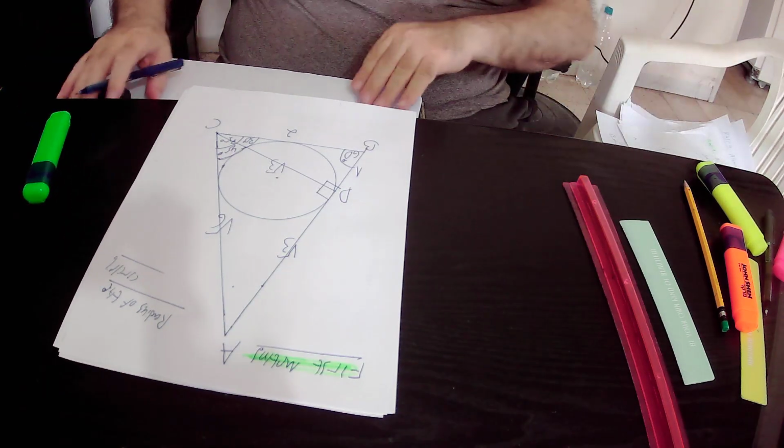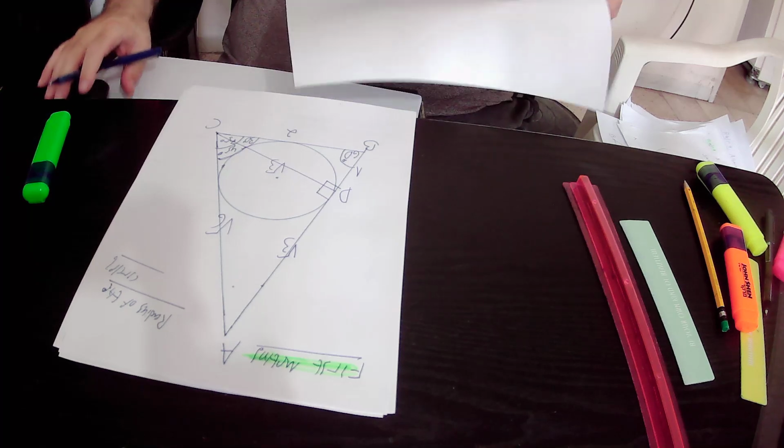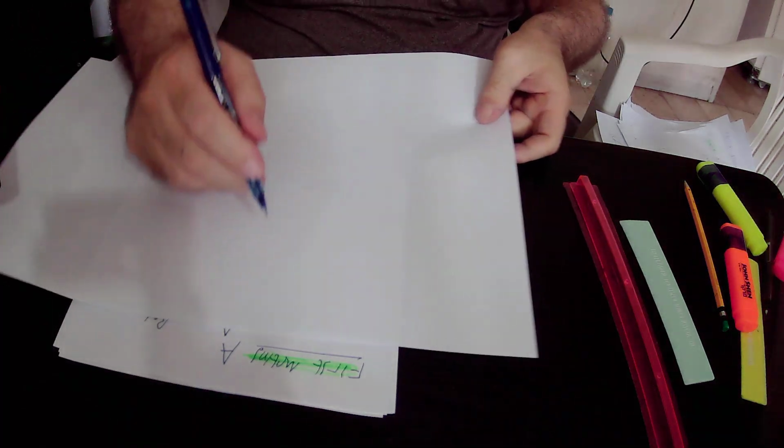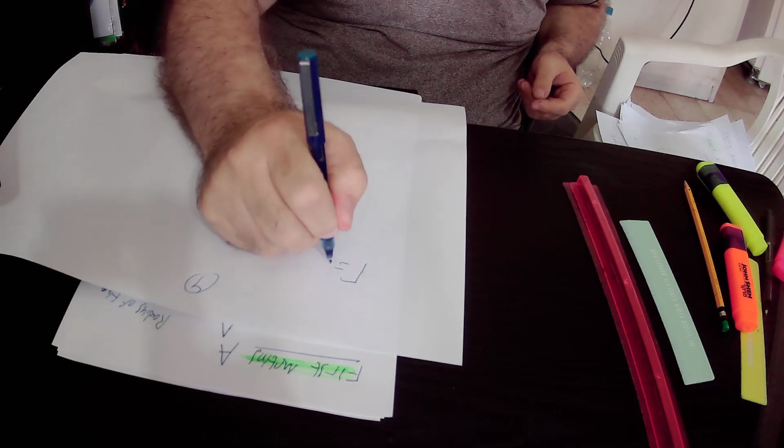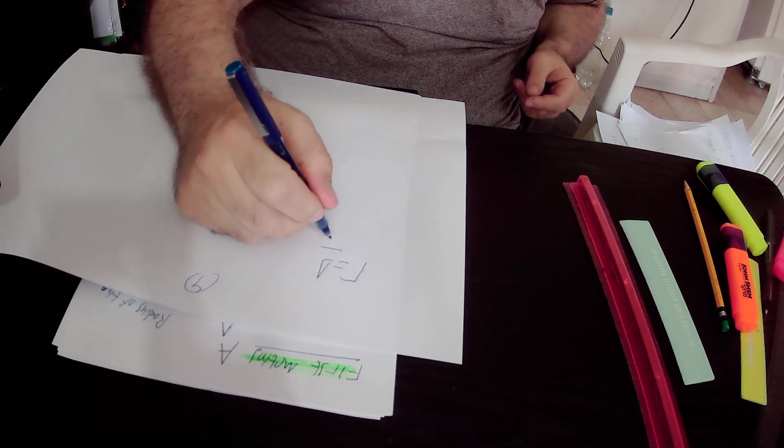of this semicircle that is inscribed by triangle ABC will be equal to the area of triangle ABC over the semi-perimeter of triangle ABC.